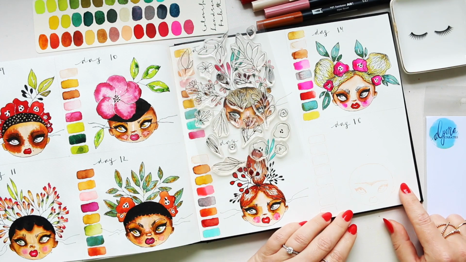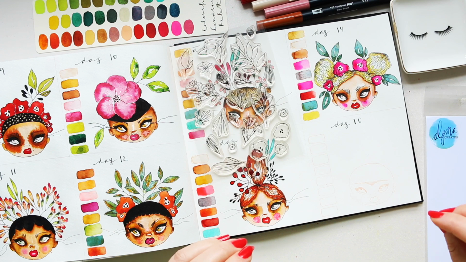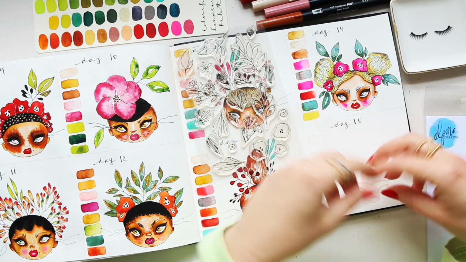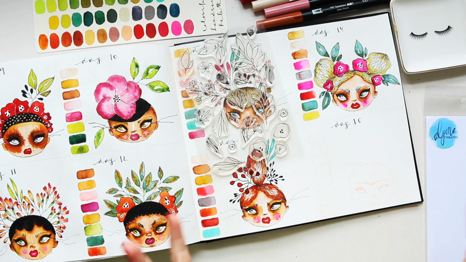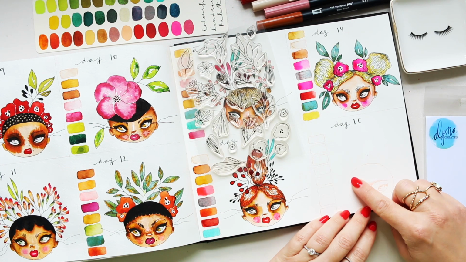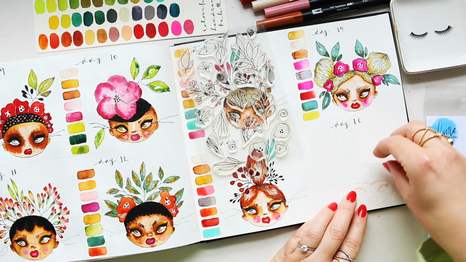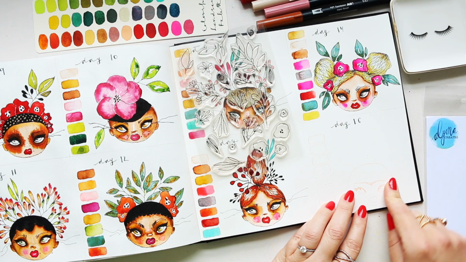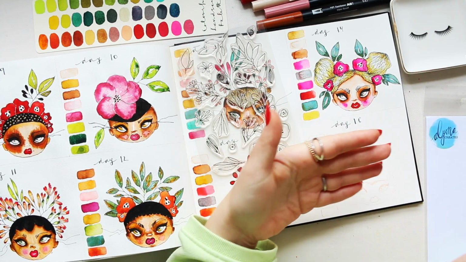So let's talk about Frida Kahlo's hair and how we're going to create that style. I think she wore two long plaits, one on each side, and then somehow wove them through and crossed them over to create this beautiful hairstyle that she was known for. That's just my thinking of how she did it. So what I'm going to do is draw on these plait shapes, and then we're going to stamp a few flowers, and then I'm going to draw on the hair behind it so that it looks like the flowers are sitting inside. So we're going to have essentially 3 layers.